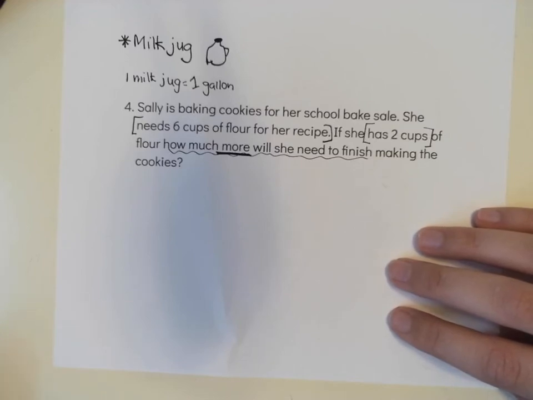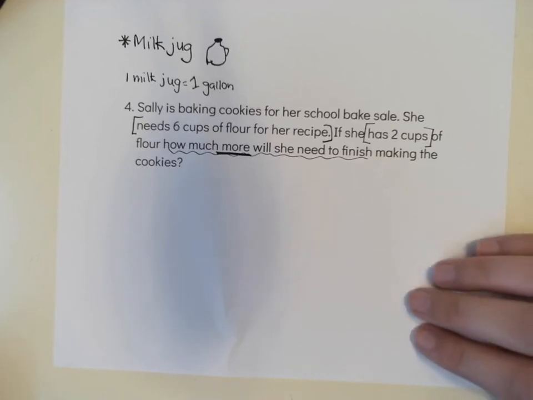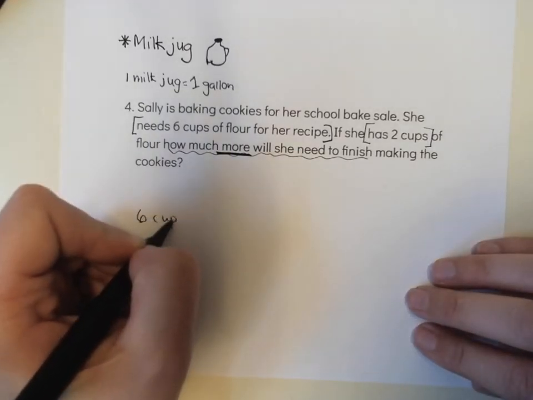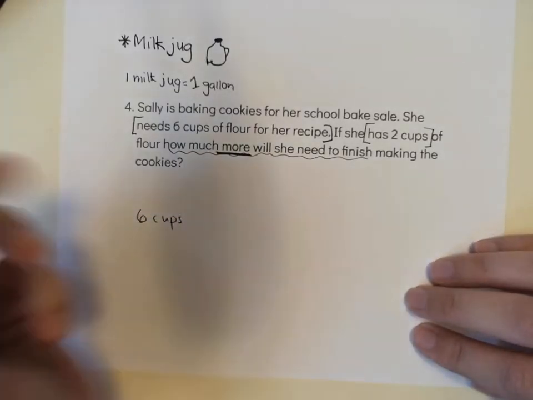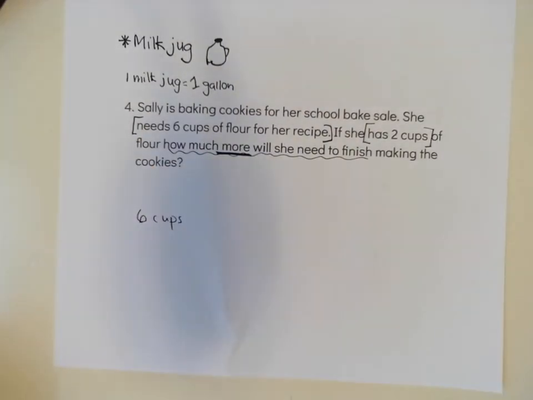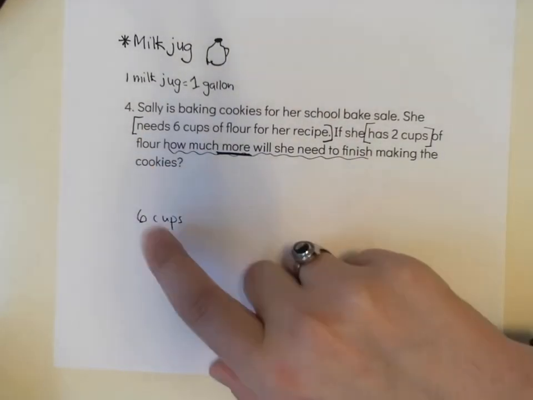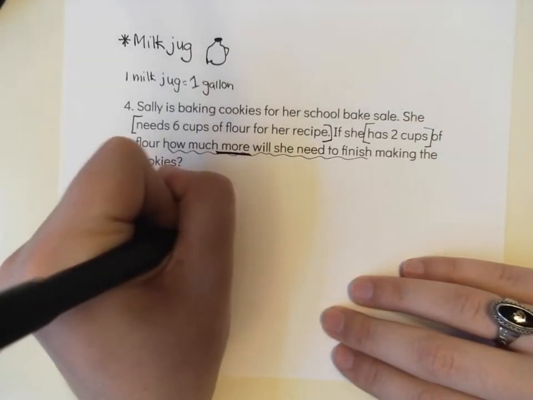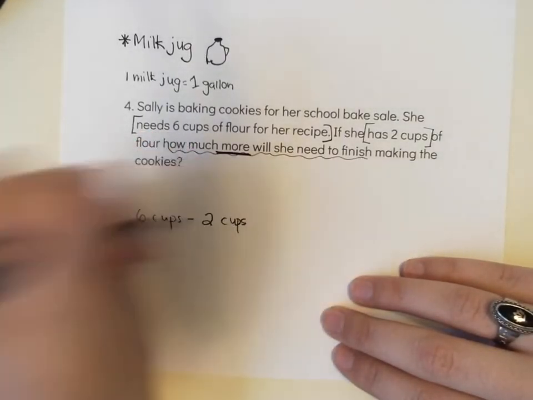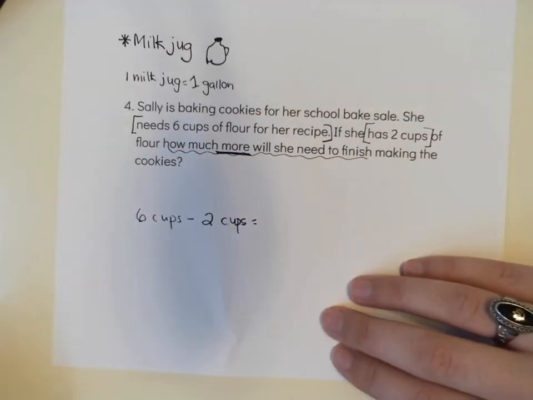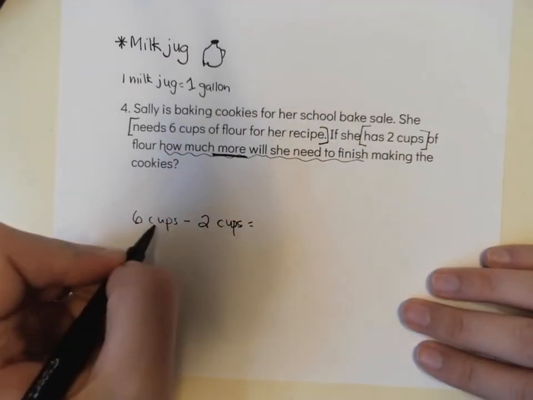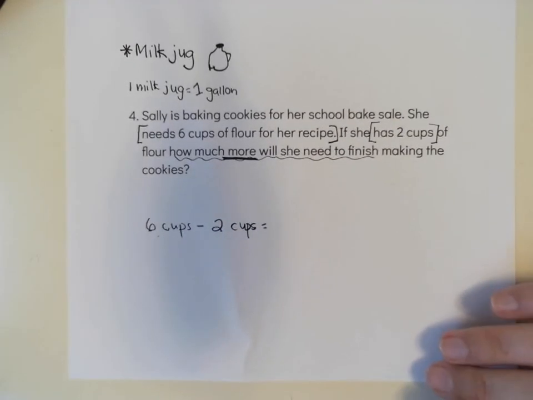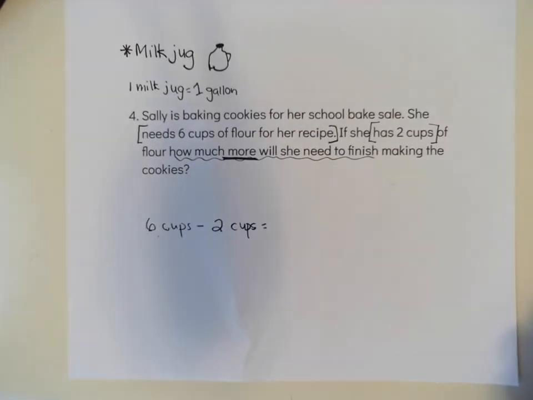She needs 6 cups. She already has 2, right? So if we know that she needs 6 cups total, she already has 2 cups. So do we need to count that or take it away? We need to take those 2 cups away because she already has them. We need to figure out the amount that's left, right? So if we take 6 cups and take away 2 cups, how many cups are we left with? I want you to pause and see if you can figure it out.